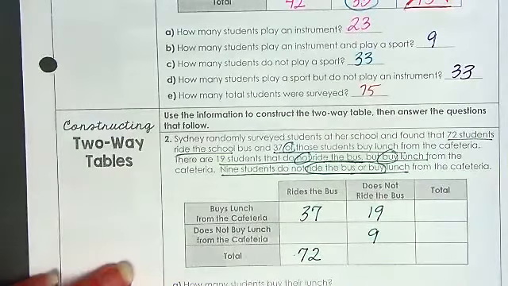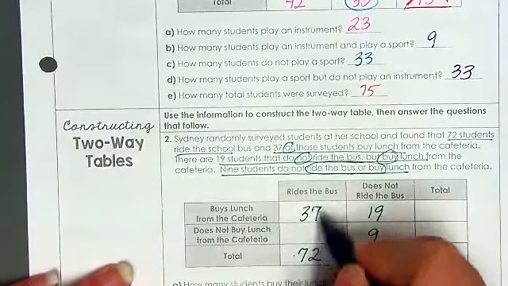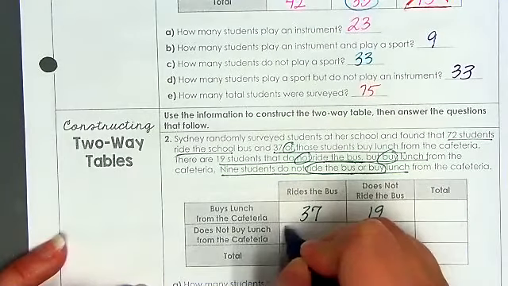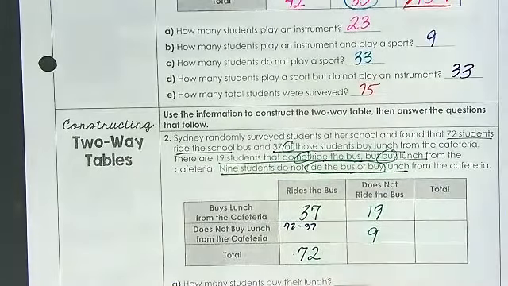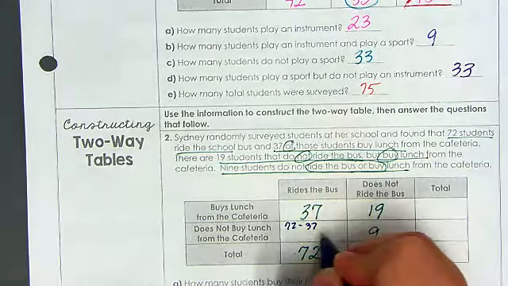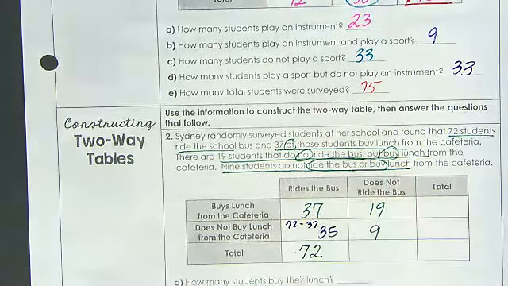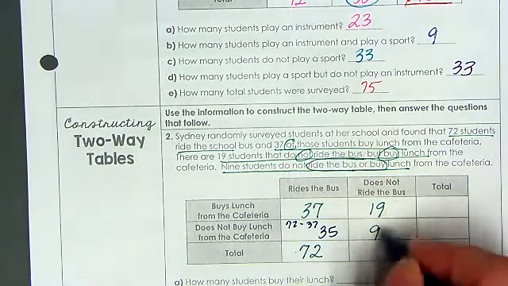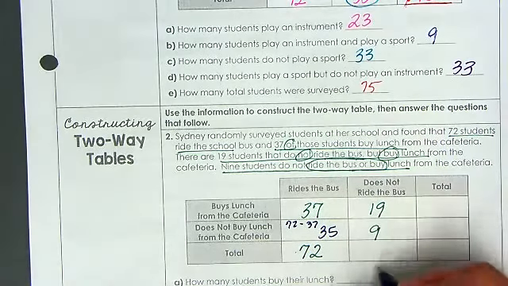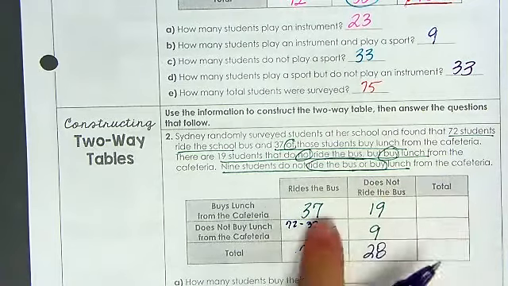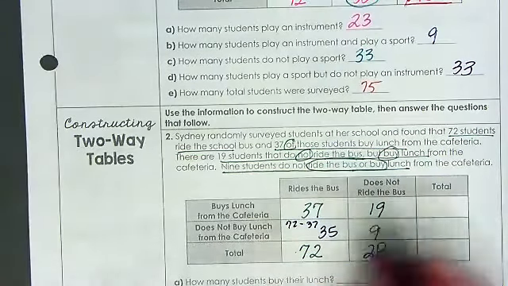Well, in order to figure out this category here, we have to do 72 minus 37 to figure that out, which gives me 35. Okay, so now with this, got to add these up. And this is going to give me 28. And now I can fill out going across the total.